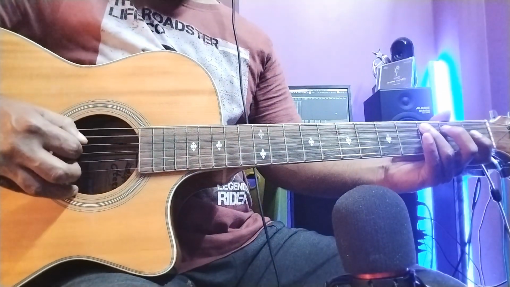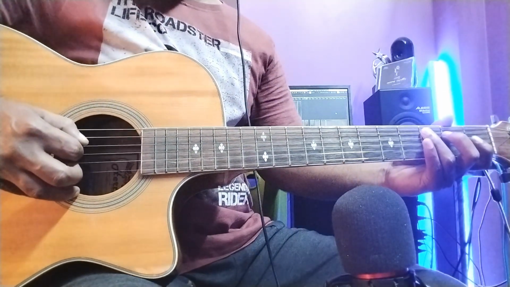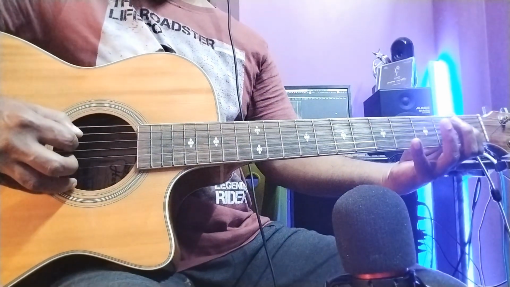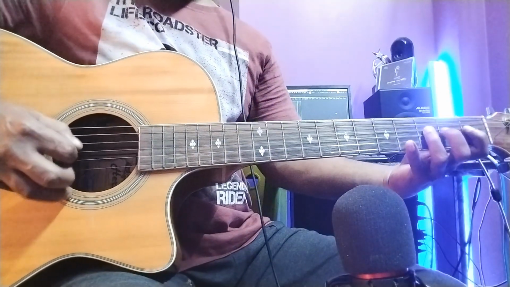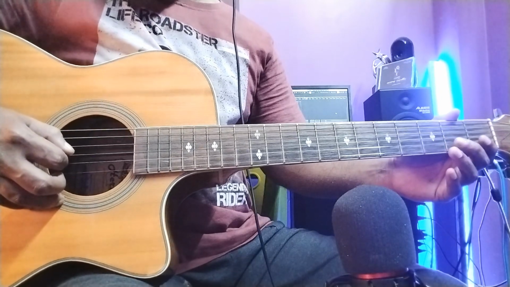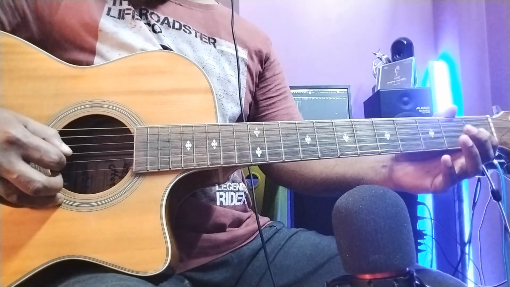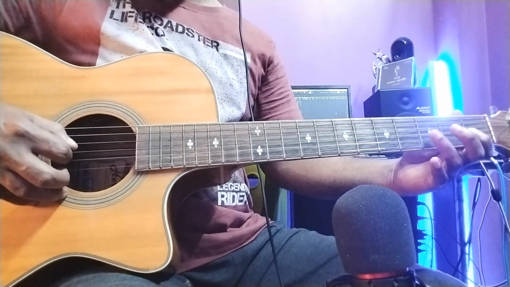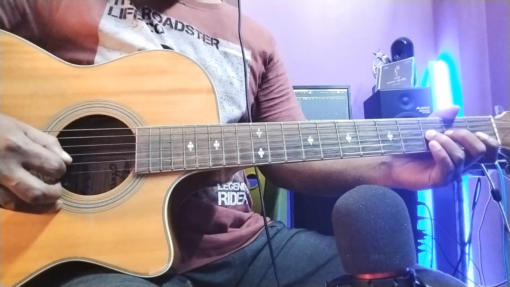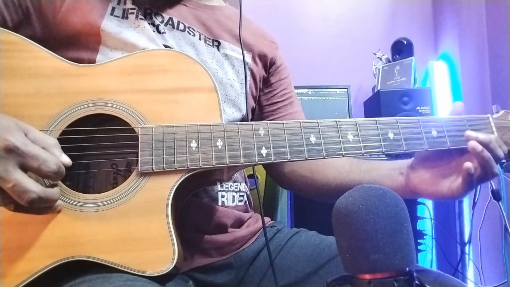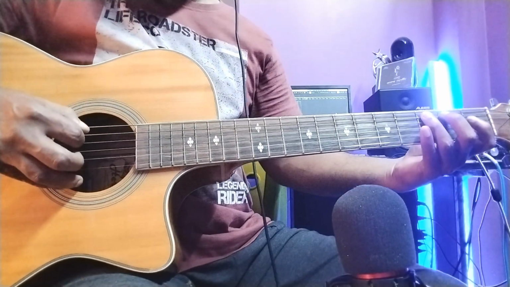C on the third fret of the fifth string, D is on the fourth string open, D sharp on the first fret of the fourth string, F on the third fret of the fourth string, G on the third string open, G sharp on the first fret of the third string, A sharp on the third fret of the third string, and C on the first fret of the second string. So the scale will sound like this.